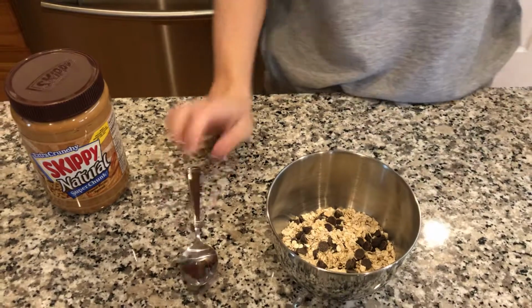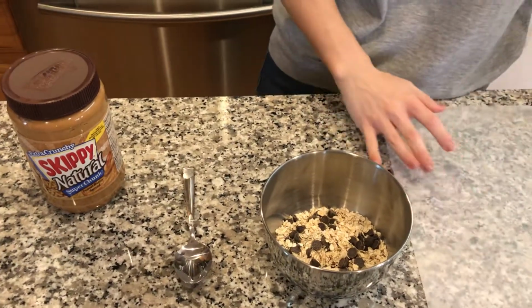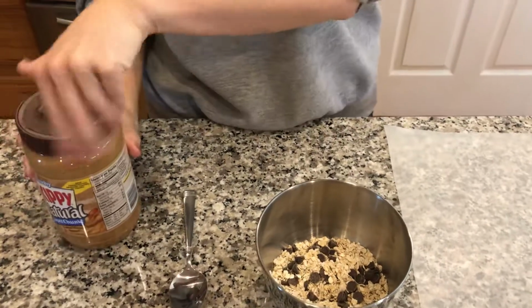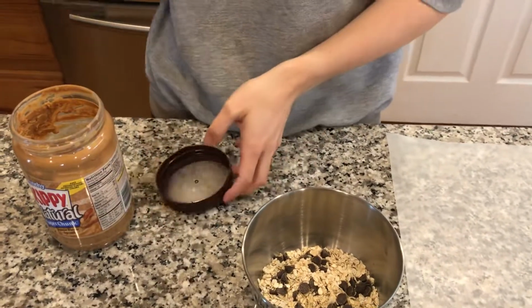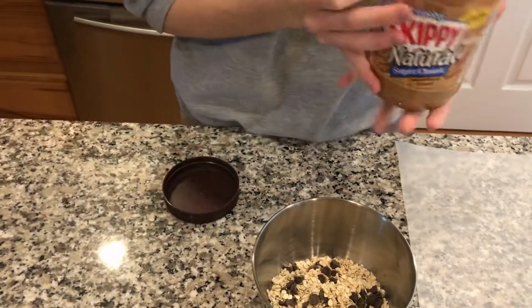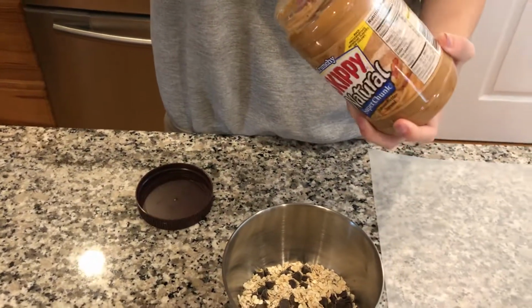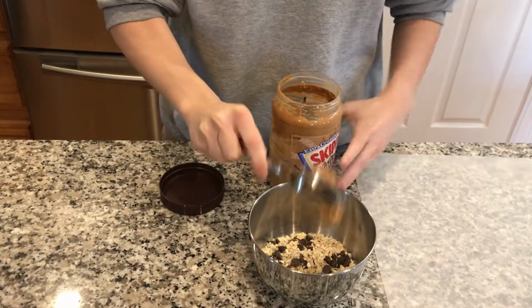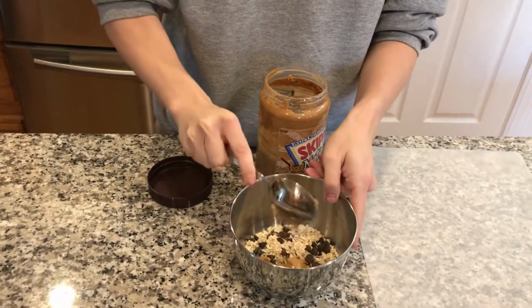Now, in order for this to form a sedimentary rock, now I need to add some of my binding agents. Remember, I said that my binding agents today were going to be peanut butter and maple syrup. So here we go, adding our peanut butter binding agent to the rock mixture.